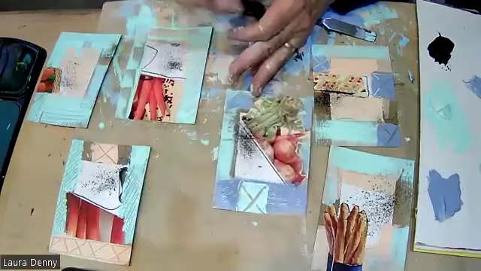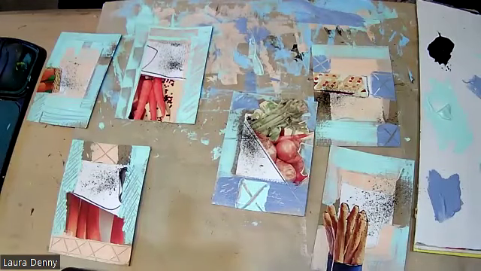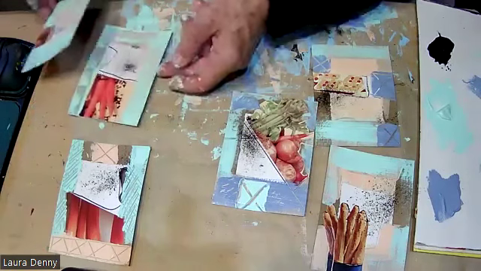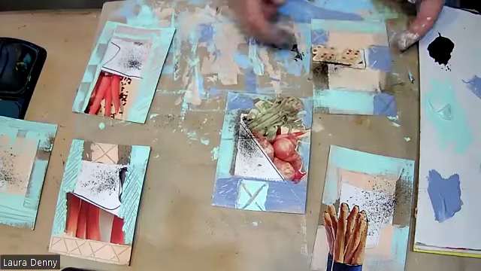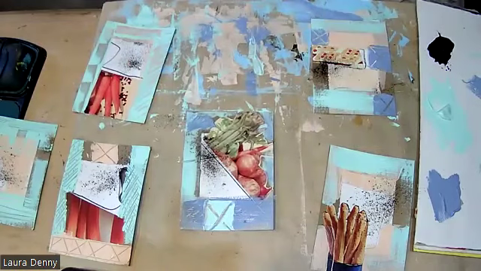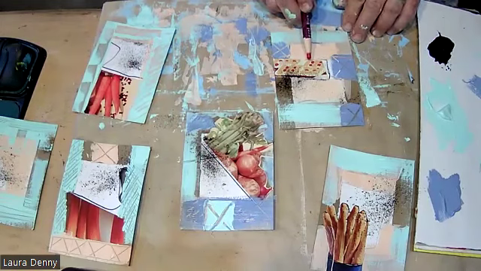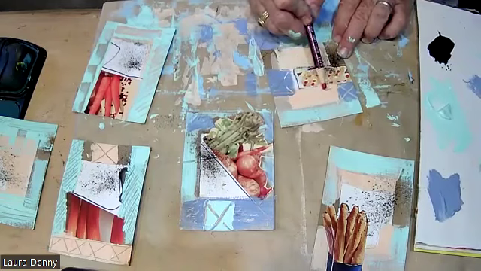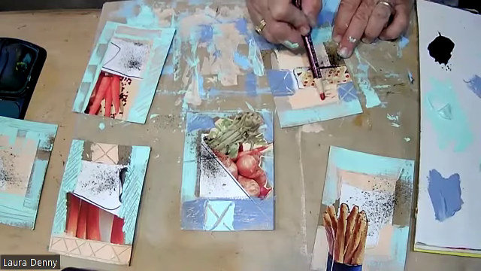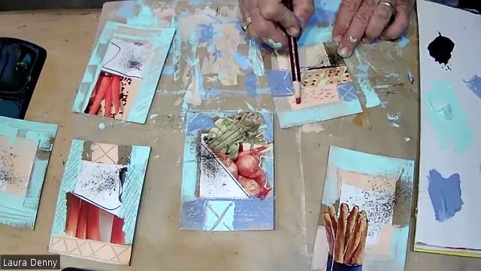Okay, and then oftentimes, wherever I started, so I started with the splattering, I like to come back and do a little bit more on top, or maybe more emphasis, or to finish it off. I could also see in some of these areas, this red here, I might continue some of that pattern. I'm using the red China marker, wax crayon.